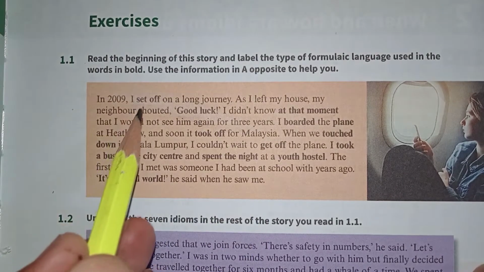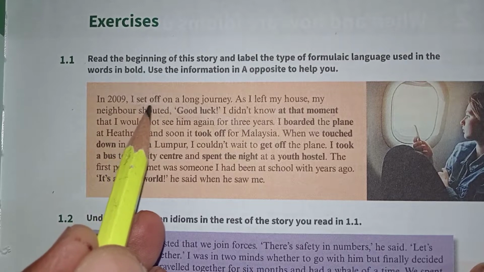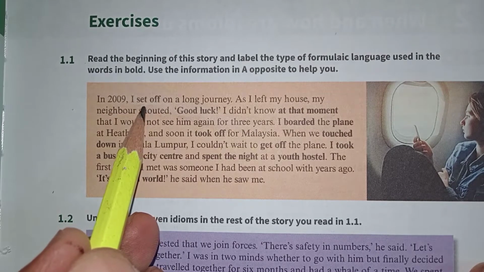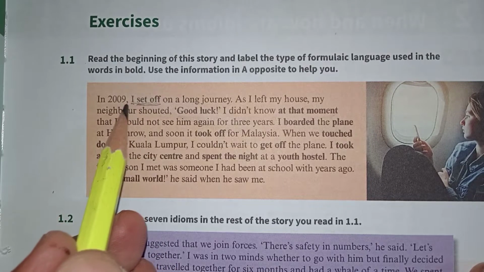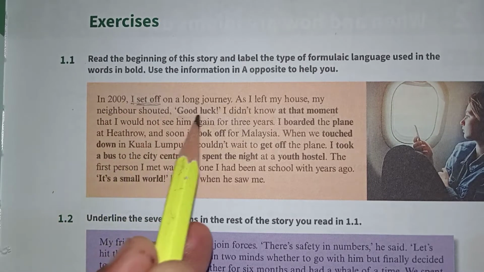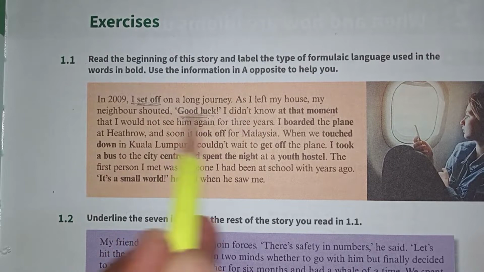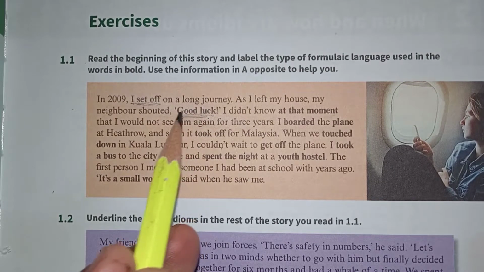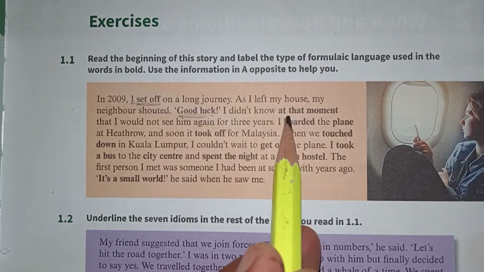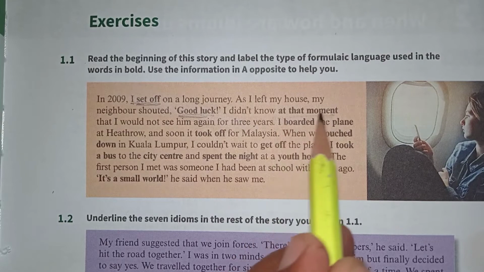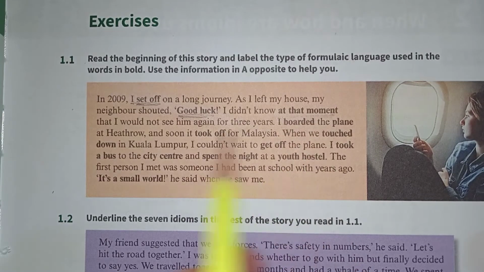Now, which formulaic language is this? Which type of idiom is this? This is phrasal verb, okay? This is phrasal verb, set off. And here we have good luck. This is wish and greeting idiom. At that moment, this is prepositional phrase idiom.